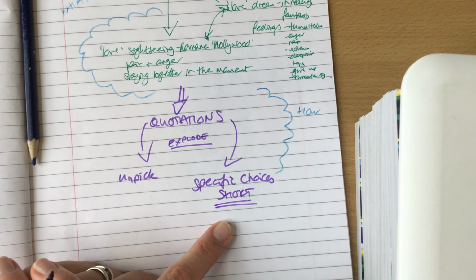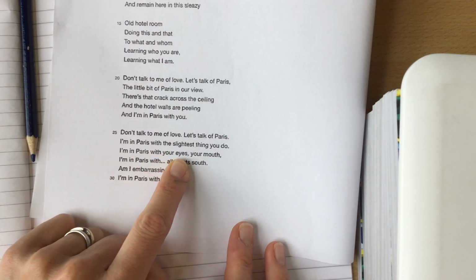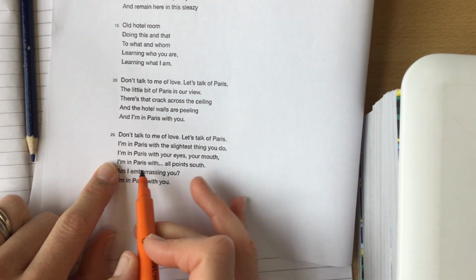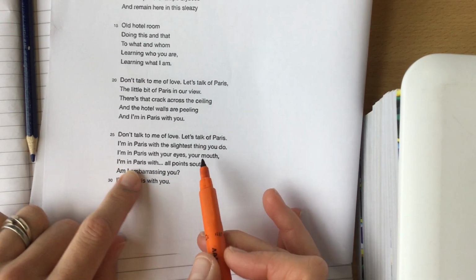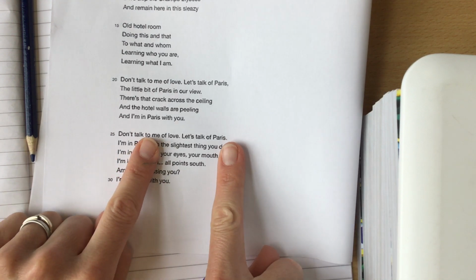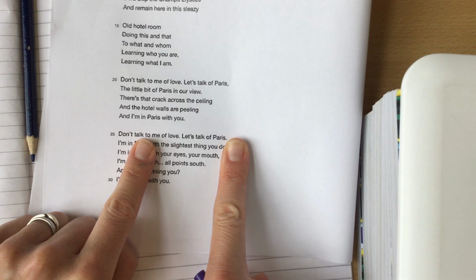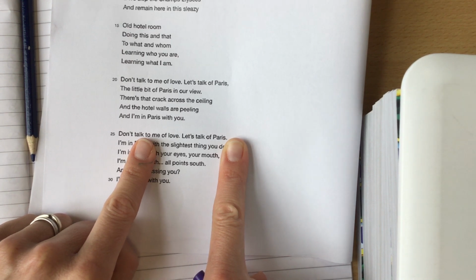You're not copying out lines and lines and lines. If your quote goes over a line, just do what you want. If you have, for example, like this line here, I'm in Paris with your eyes, your mouth, and you go, I'm in Paris, ... mouth, but actually you want to talk about your eyes and your mouth, don't put the first bit, just do the bit that you actually want to write about. Don't hide that in an ellipses. The ellipses represent, I don't need these words, so I'm not going to use them, but I want the top end and I want the bottom end. I'm not really bothered about the middle.